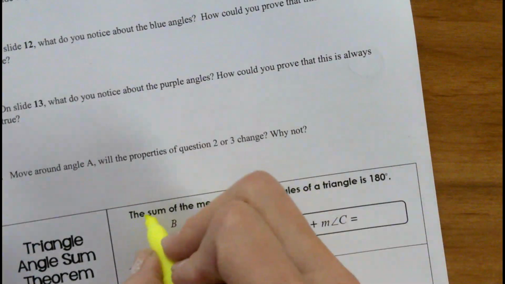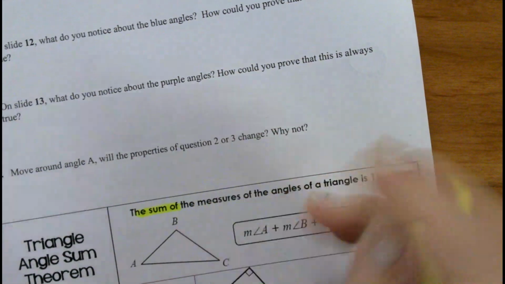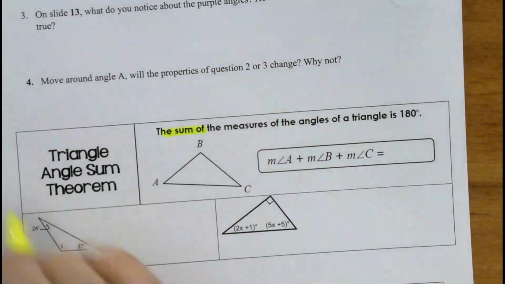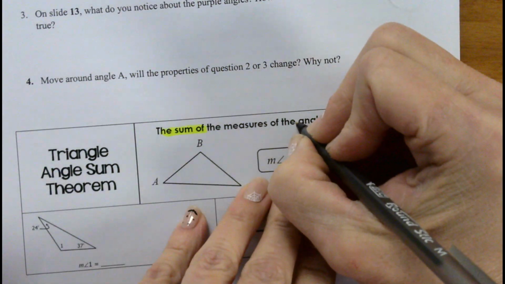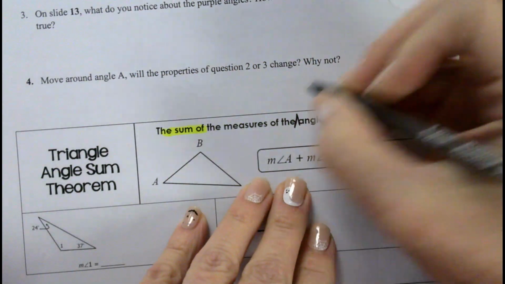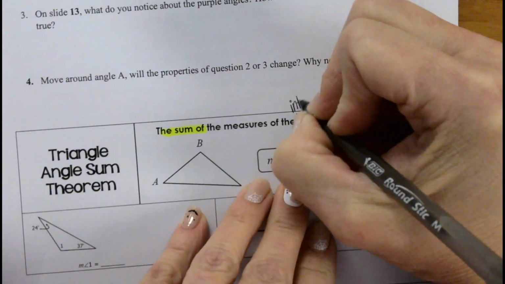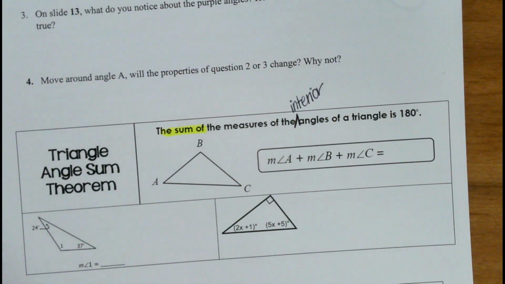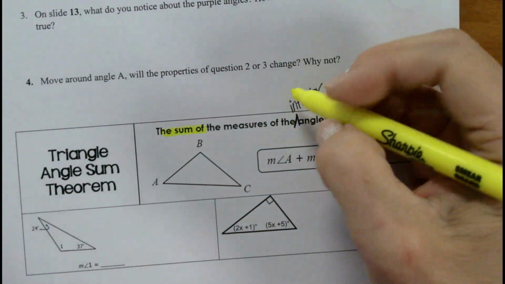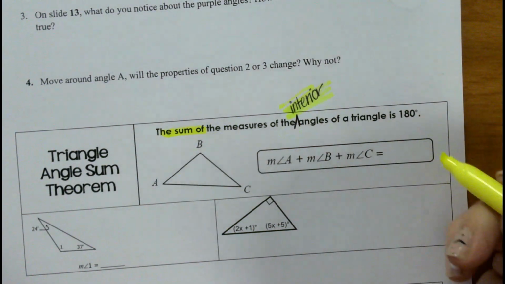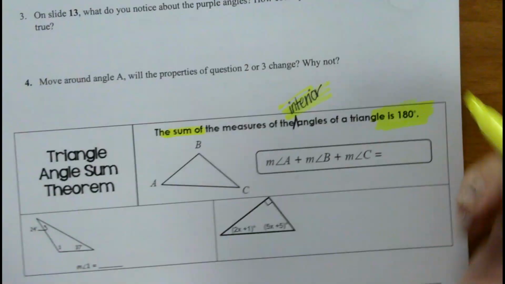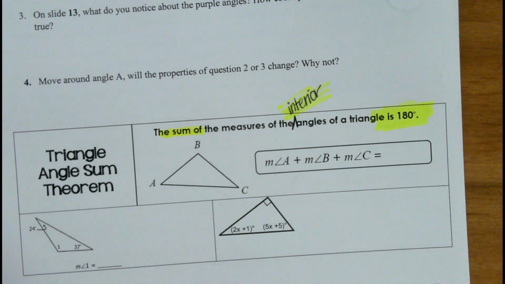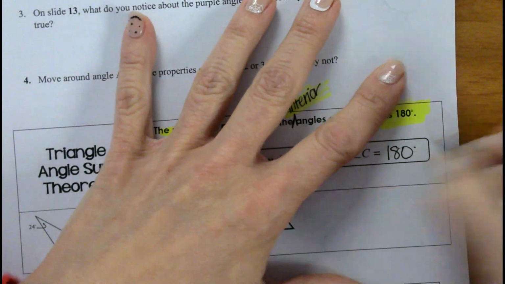The sum, right here, of the measure, and I actually want to clarify this, put like a little arrow right here, and I want you to write the word interior. The sum of the measures of the interior angles of a triangle is 180. Every single time, no matter what. I don't care what triangle you're given. Okay?